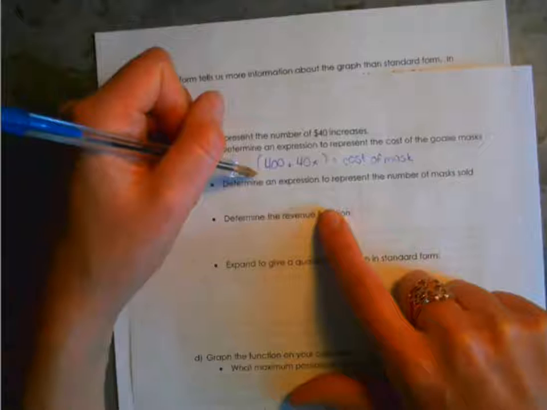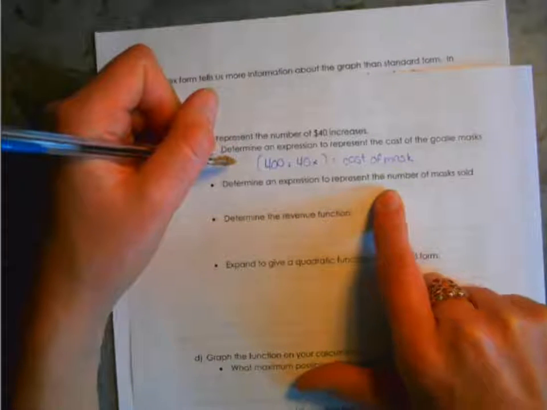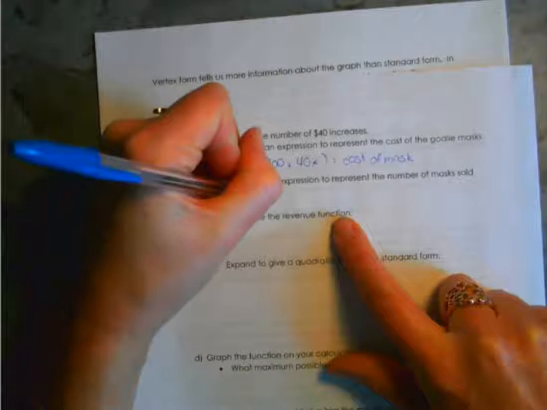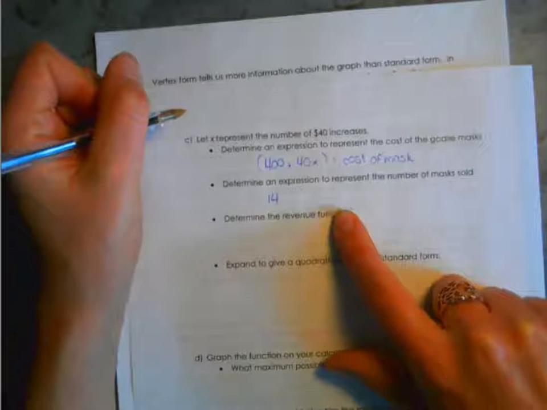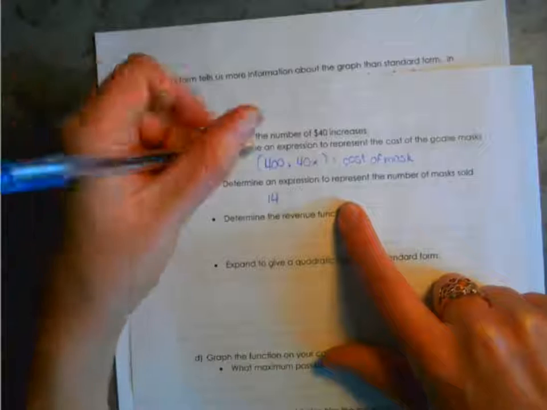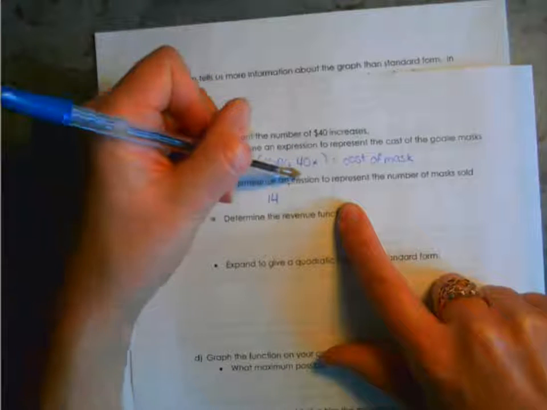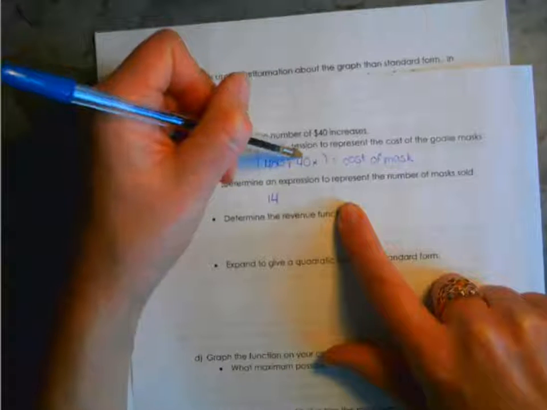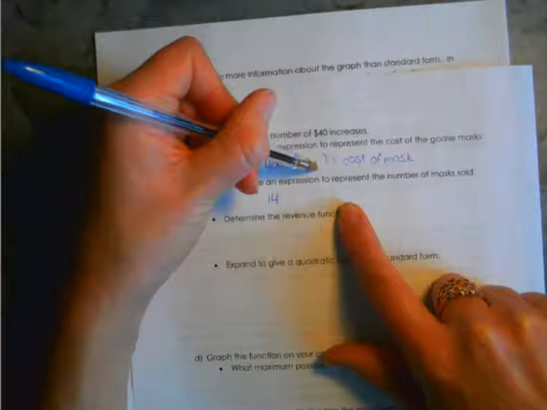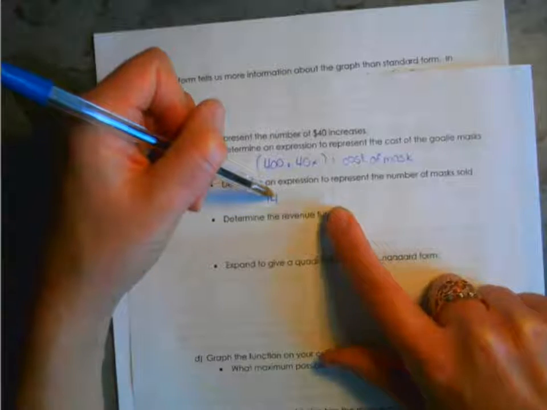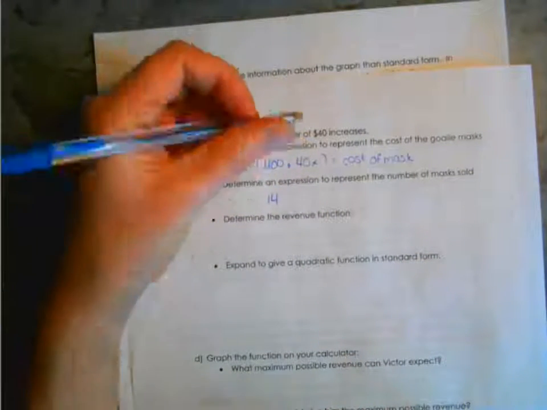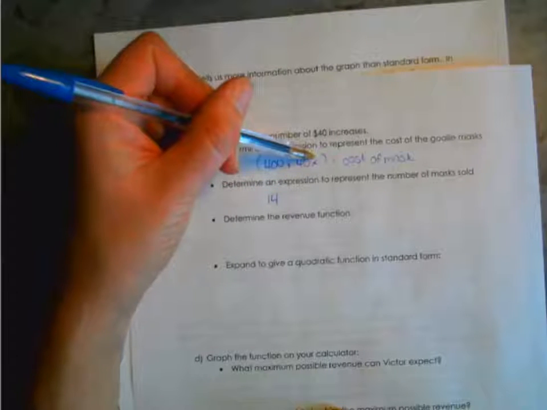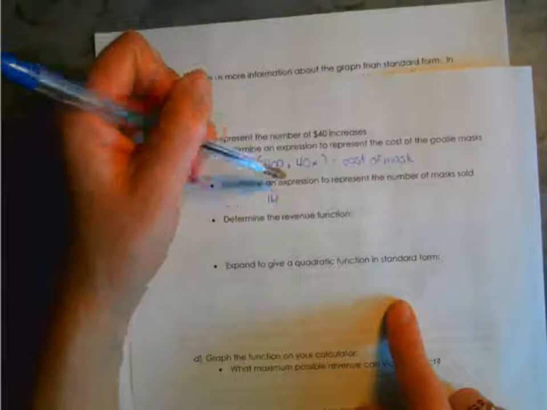Okay, the next one says determine an expression to represent the number of masks sold. So again, you want to start at the base, which was 14 masks being sold, and then think about what's going to happen if this is the price change, right? So if we have $400 plus a $40 increase multiplied by however many times, we know that the number of masks is going to go down by 1 for each increase, right? So if we have 1 increase, which is x, then we have 1 decrease in the number sold.